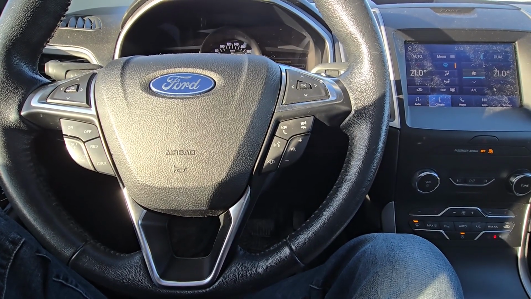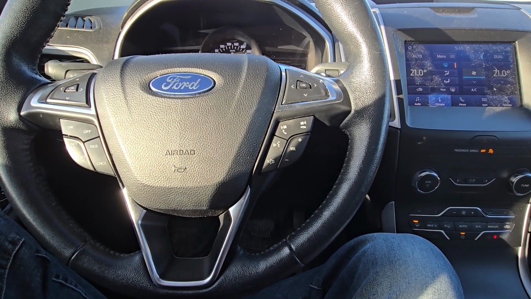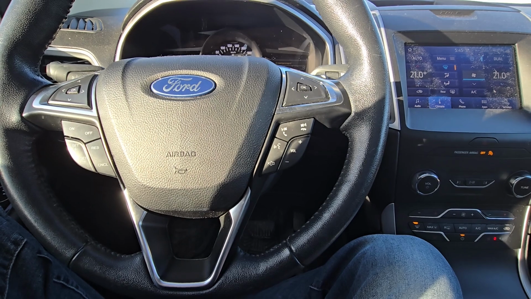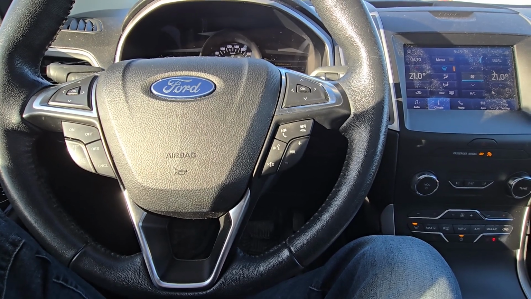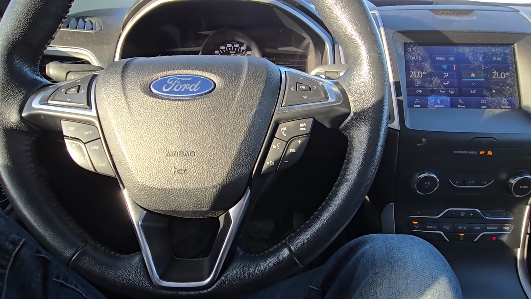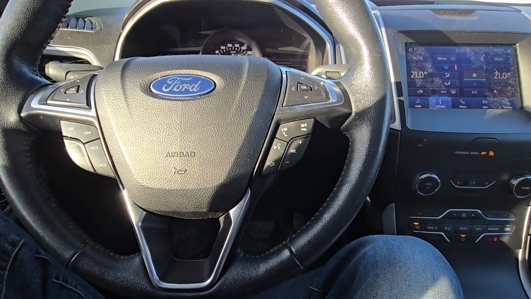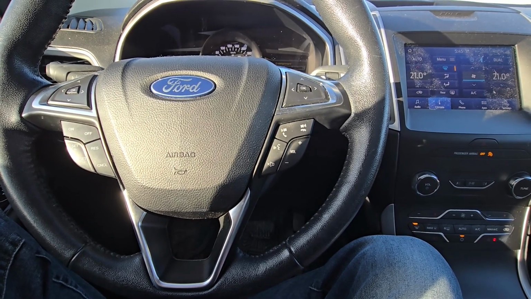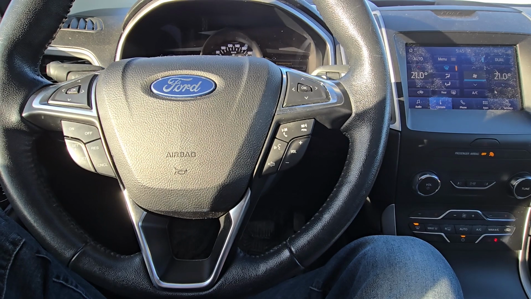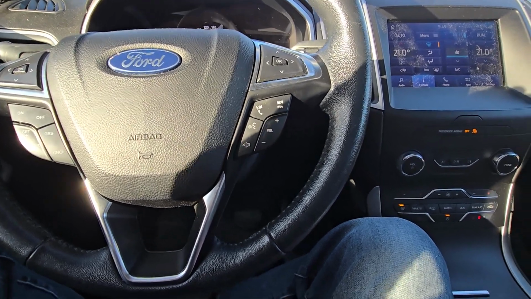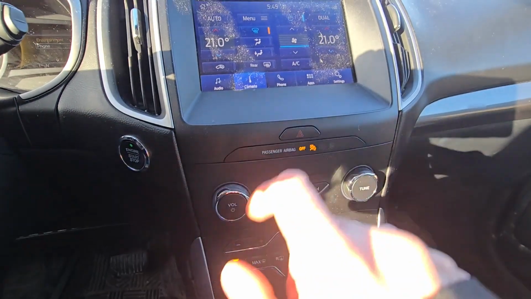In today's video I'm sitting in a 2020 Ford Edge and I will show you how to adjust the balance of your radio speakers, so between left and right sided speakers and front and rear speakers. This video should apply to Ford Edges made from 2015 all the way up to 2024, and also to Ford Edges equipped with SYNC 3.